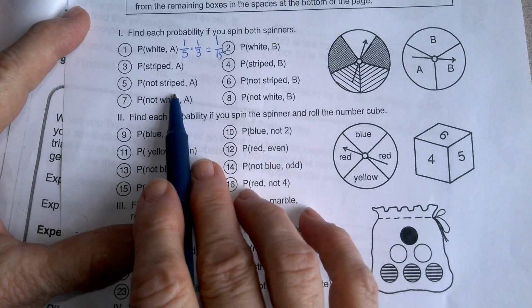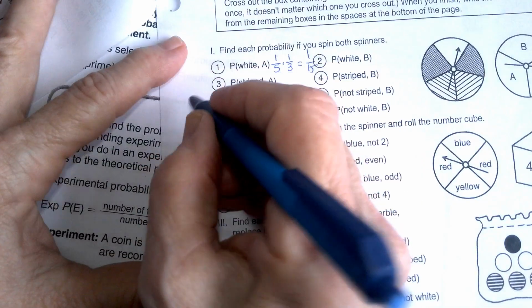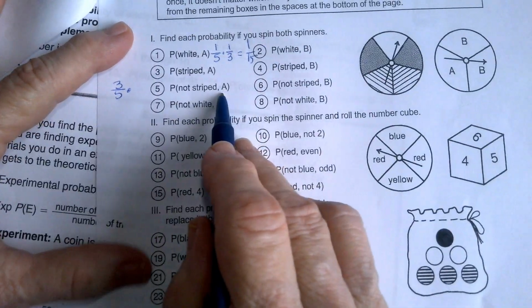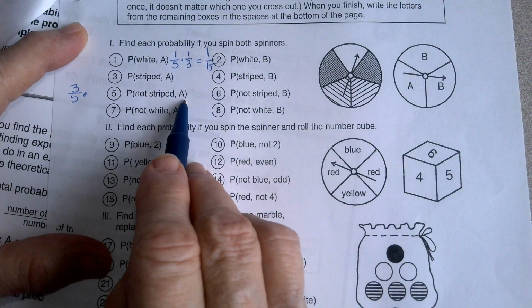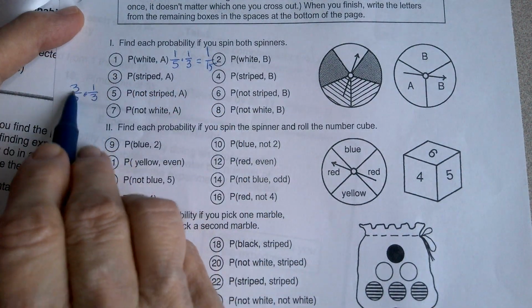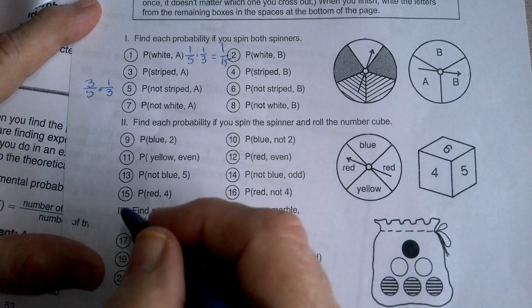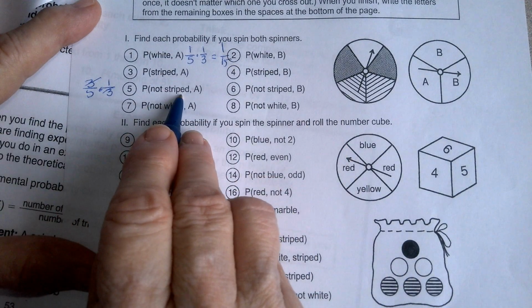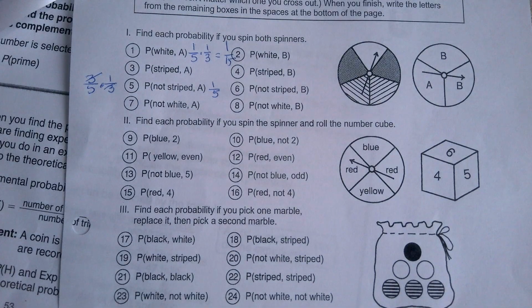Of not striped. 1, 2, 3 are not striped. So we'll start it here. 3 out of 5. What's the probability on the second spinner of getting an A? 1/3. Okay, well then look at this carefully. You multiply them together, but what can I cancel out real fast? The 3. So do it over to the side. So my probability of getting them both is a 1/5 chance. It's not a very good probability.